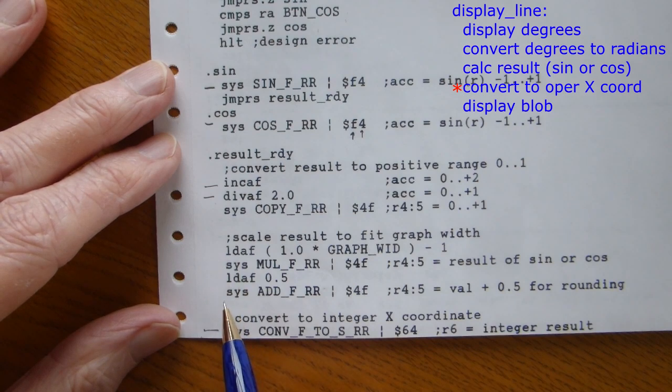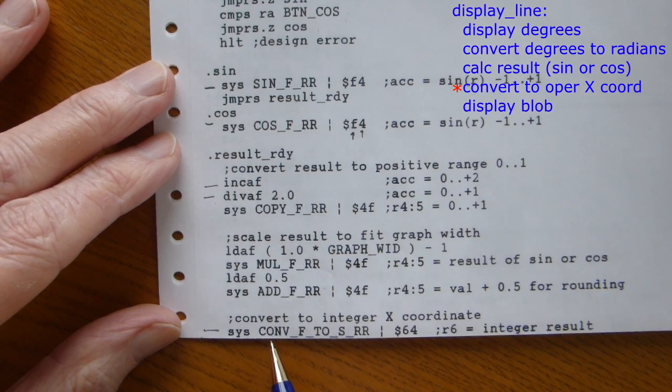Looking at this calculation again, I've probably made a meal out of this, but that's hindsight for you. Maybe you can simplify it with your version. Now, as an aside, this system call converts a floating point to a signed integer. That's the S. Now, there isn't one for unsigned integers, but we've already ensured the number is positive.